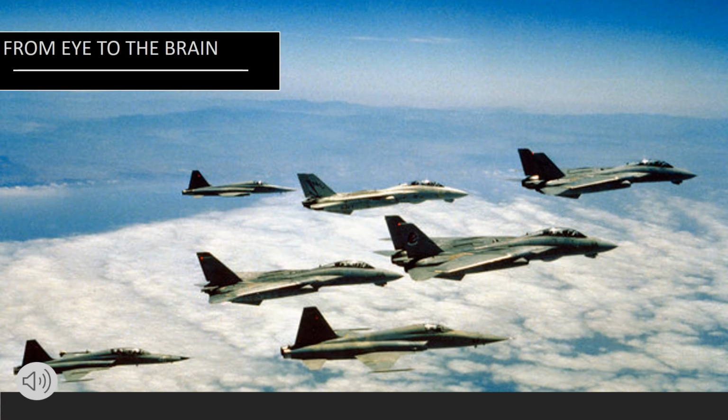From the eye to the brain. Cones and rods are two types of visual receptor cells in the retina. The fovea, or core region of the retina, contains 6 million cones. Cones are responsible for color vision as well as eyesight sharpness.